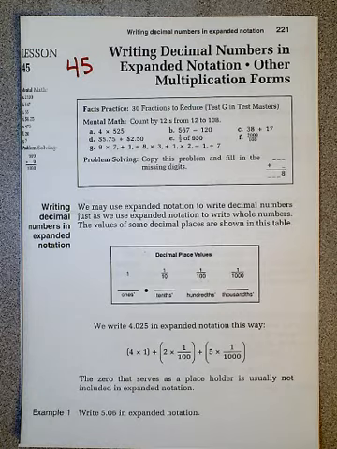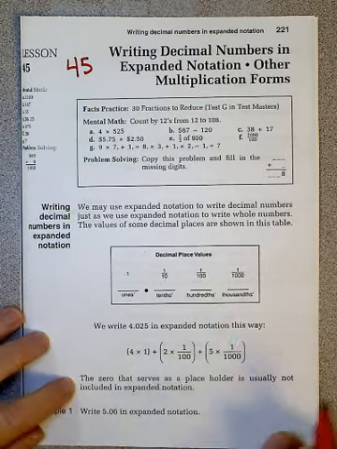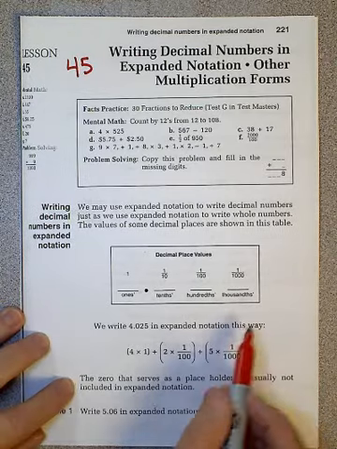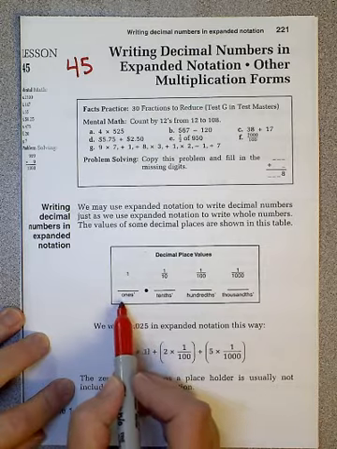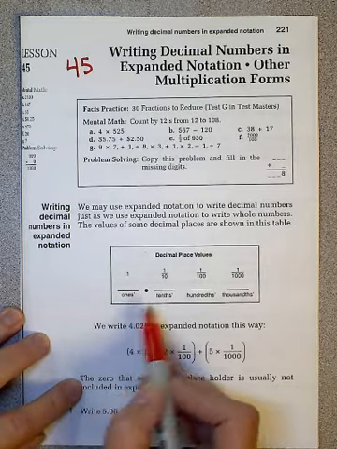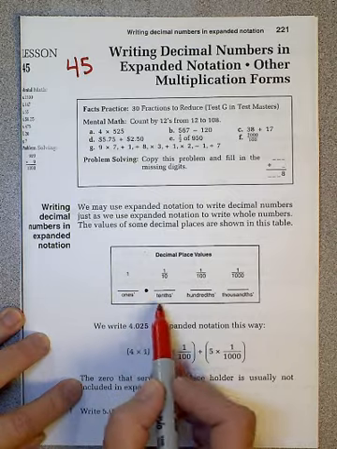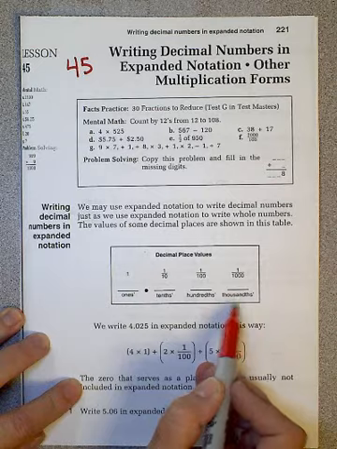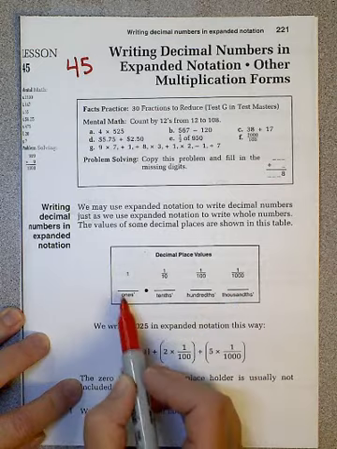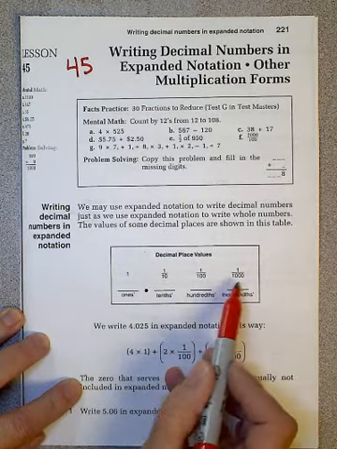Just like we can use expanded notation to write whole numbers, we can use expanded notation to write decimal numbers as well. Let's take a quick peek at our chart and just review a few things. Immediately to the left of the decimal point is our ones place value, and going to the right we have tenths, hundredths, and thousandths. It's written out in words right here and in number form right up here.